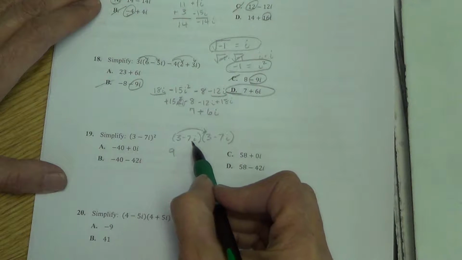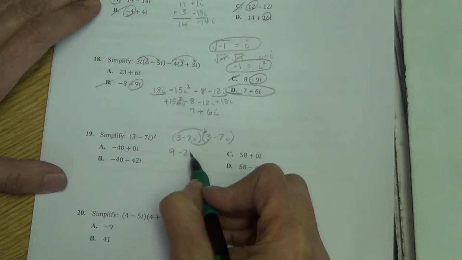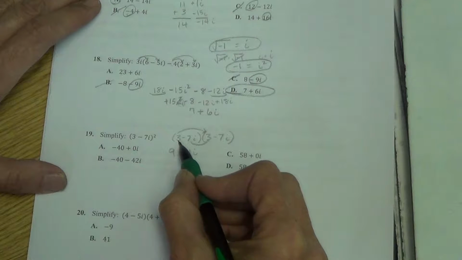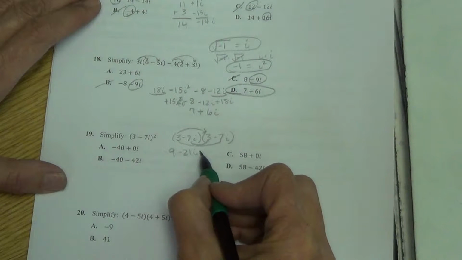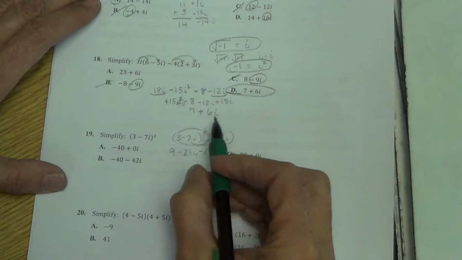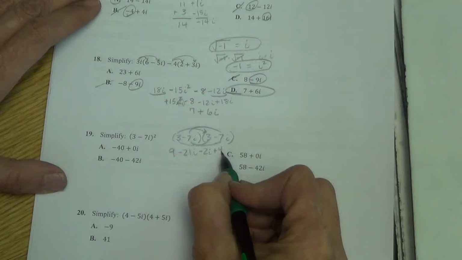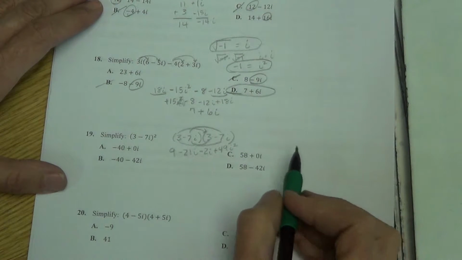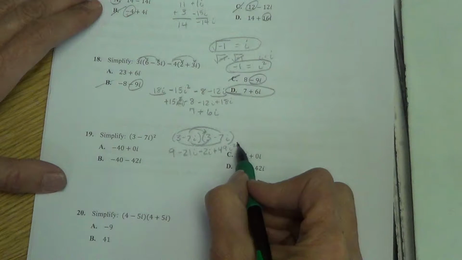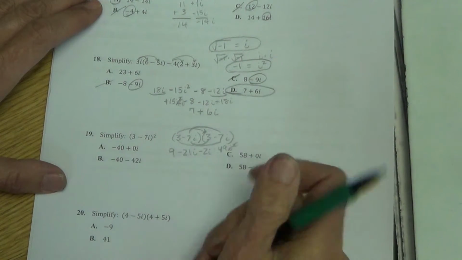Negative 7i times positive 3 is negative 21i. Positive 3 times negative 7i is negative 21i. And then our last, 7 times 7, negative times a negative is positive 49i squared. Now, what was i squared equal to? Negative 1. So I can mark through that and switch the sign on the 49 to negative.